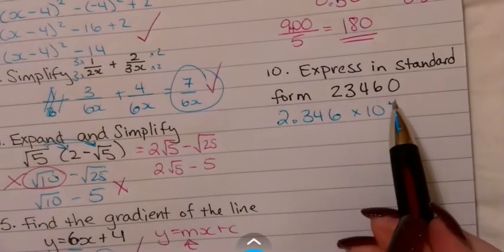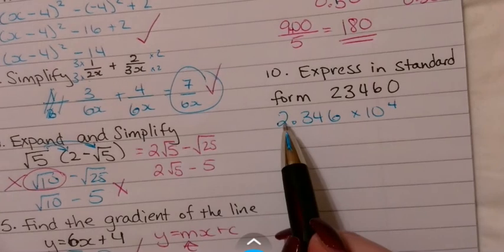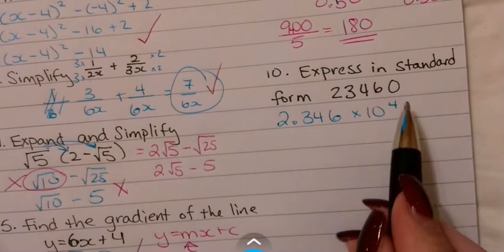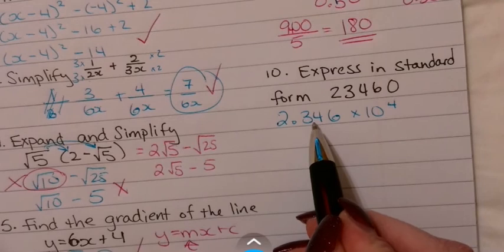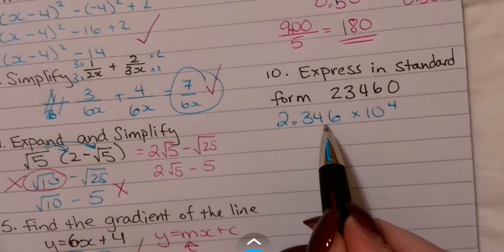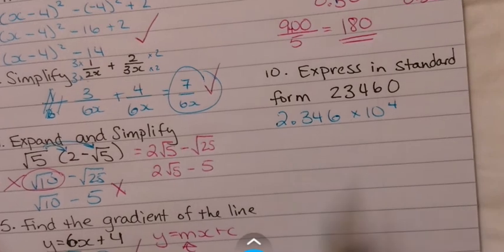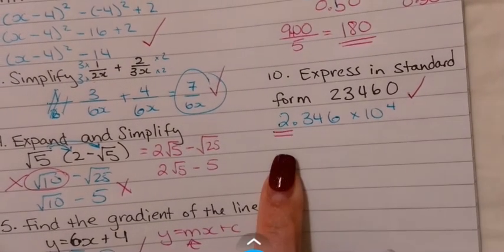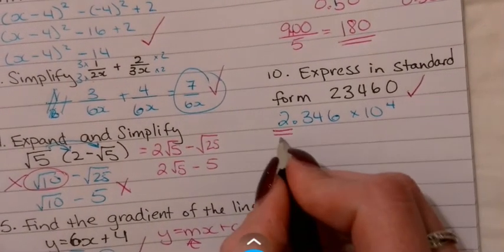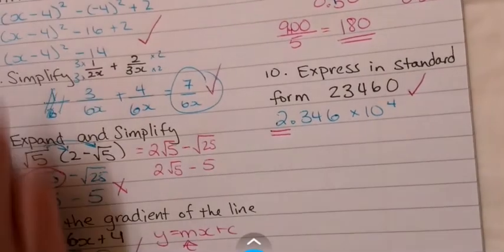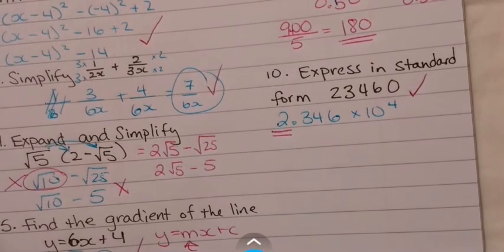Now to check this, this means I'm multiplying this value by 10 four times. So times 10 would have given me that, times 10 times 10. 1, 2, 3, and that last one would bring us back to this. This is correct. Remember, with standard form, your value must always be between 1 and less than 10. Hope you got those correct as you played right or wrong.